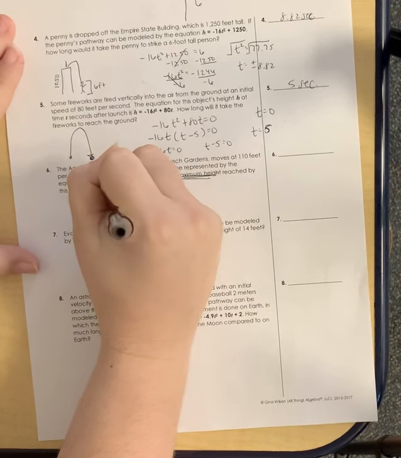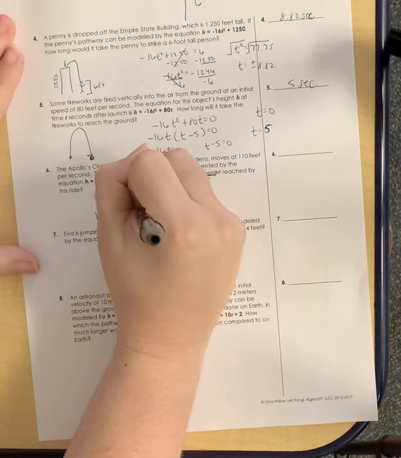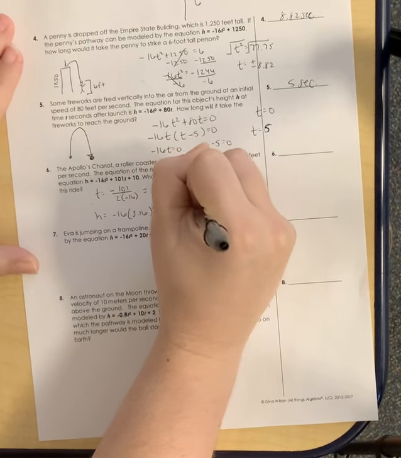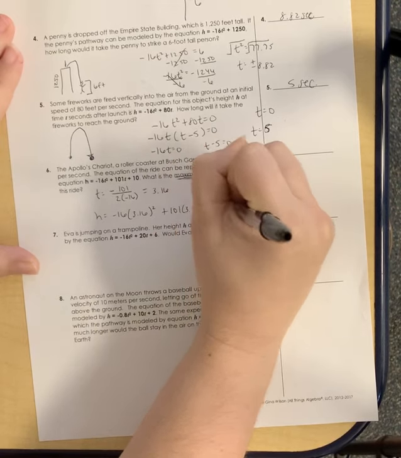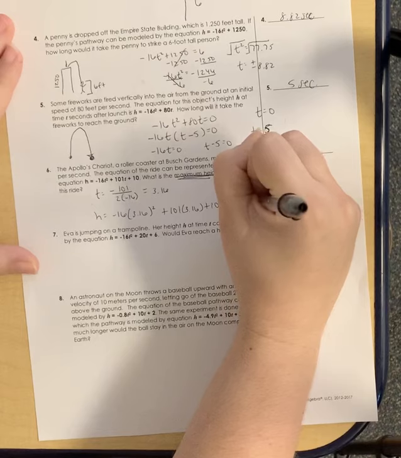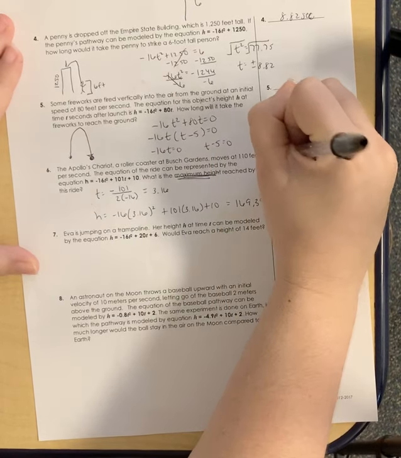So h equals negative 16 times 3.16 squared plus 101 times 3.16 plus 10. And that's going to be around 169.39 feet.